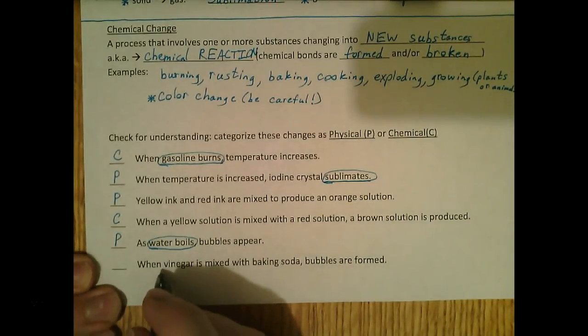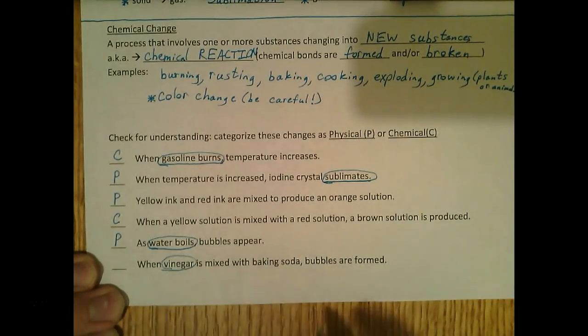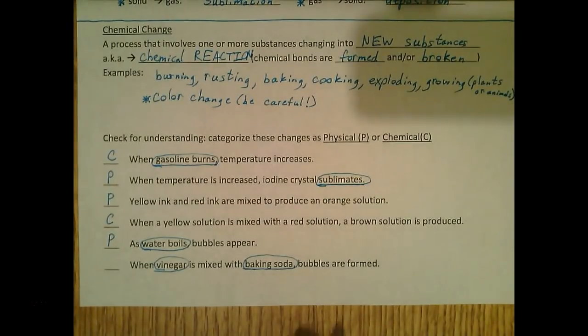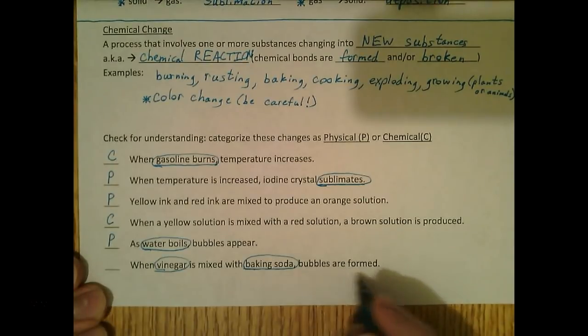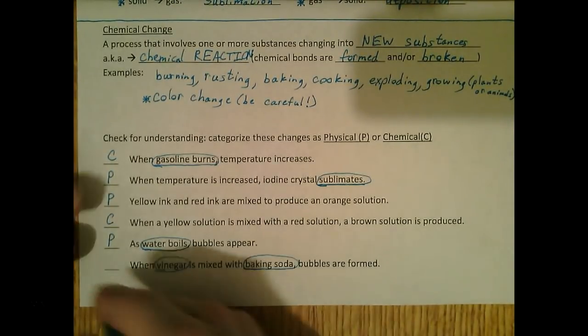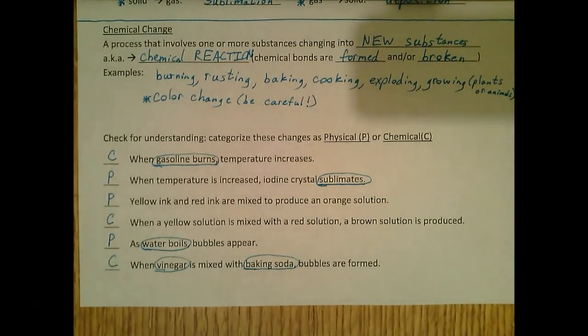Now it says when vinegar is mixed with baking soda, bubbles are formed. Now this, vinegar is a liquid, baking soda is a solid. If you mix them together and bubbles are formed, that tells me we've got some sort of reaction taking place. So that is indeed a chemical change, a chemical reaction.